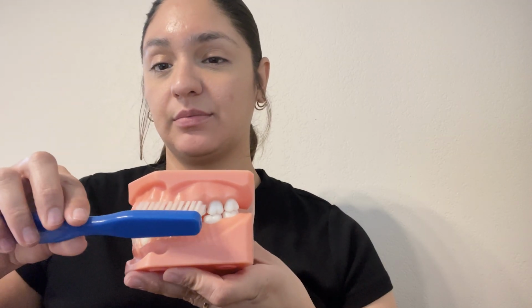The modified Stillman's is when you roll after that. The vibration on that area.